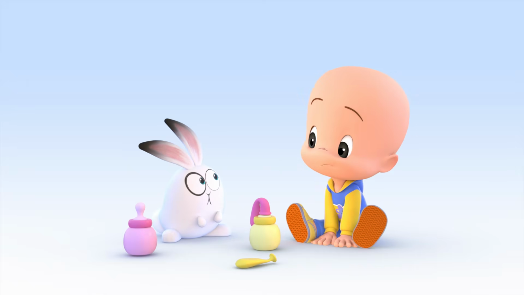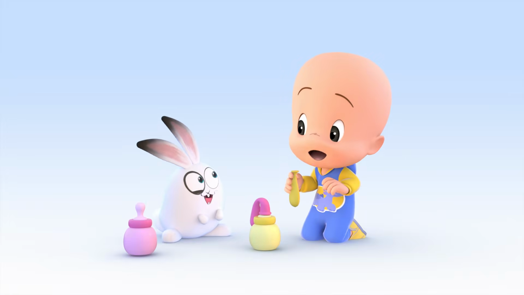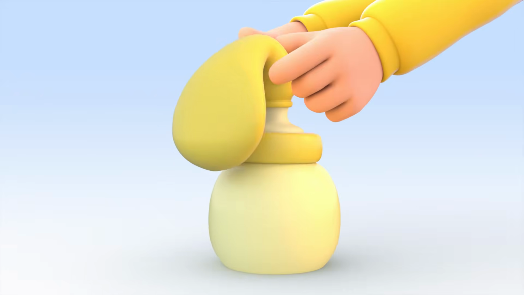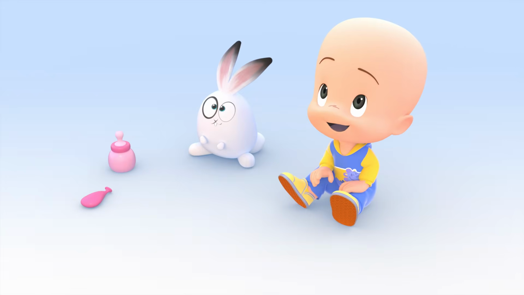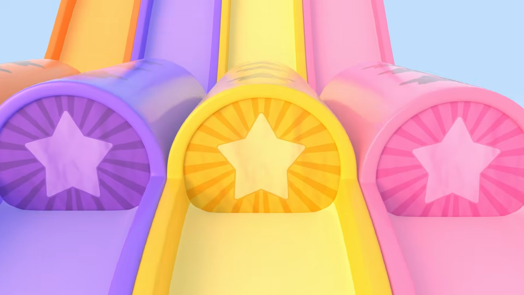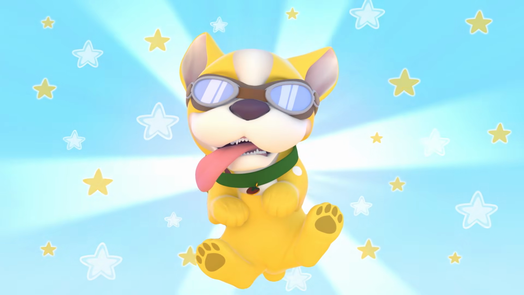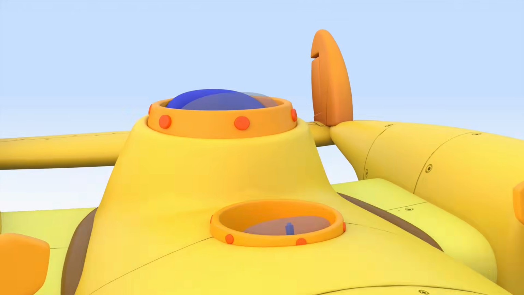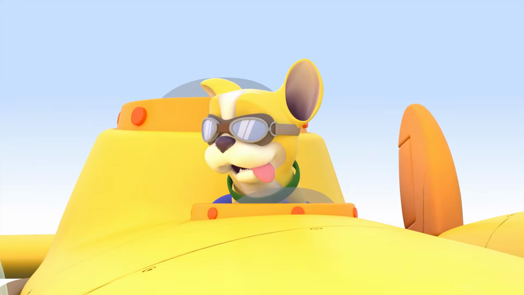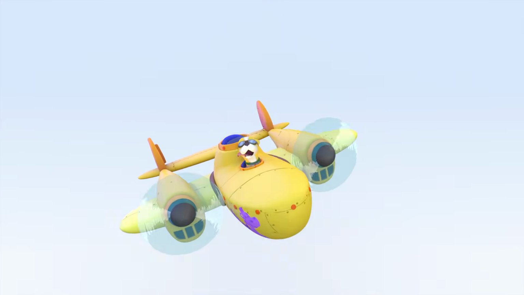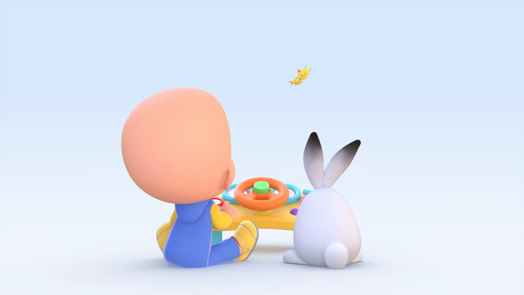No pink balloon. Yellow bottle and yellow balloon. Hi, tomato. 3, 2, 1. Yellow doggy. Whoa, yellow plane. Yay! Let's go! Hooray! Bye, yellow plane!